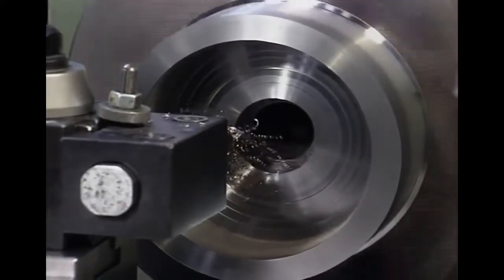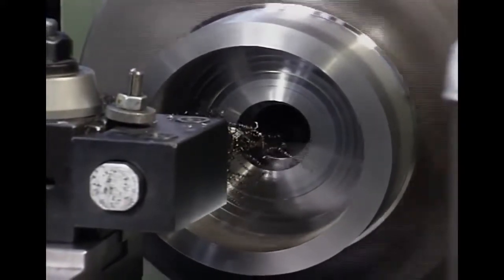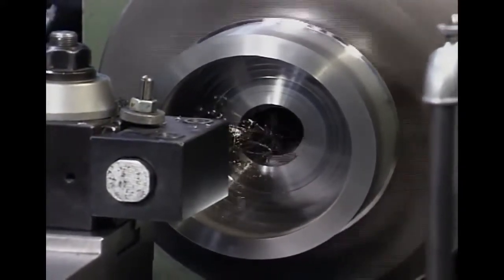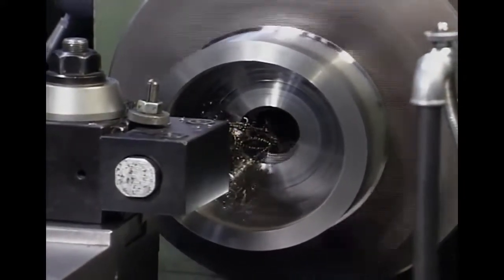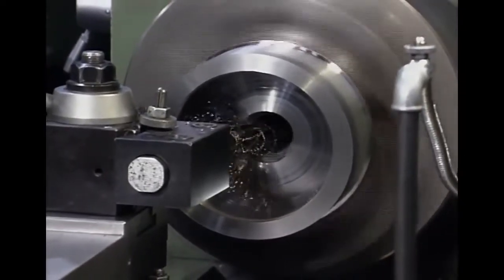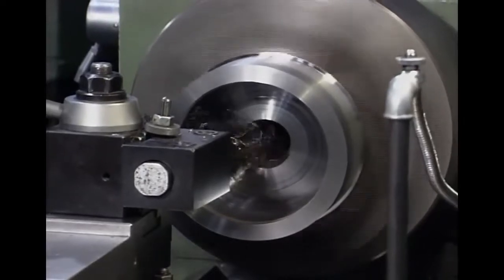The chip breaker, if one is present, is too wide and shallow. More chip breaking action is required and can be achieved by either selecting another insert design or by moving the chip breaker closer to the cutting edge or by increasing the feed rate.